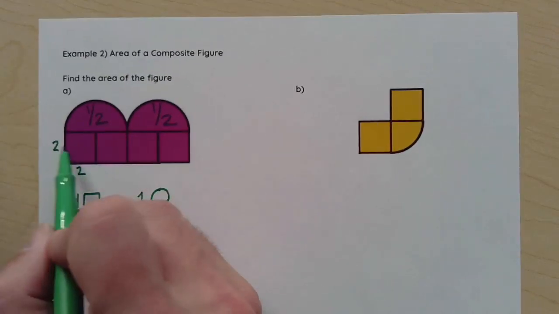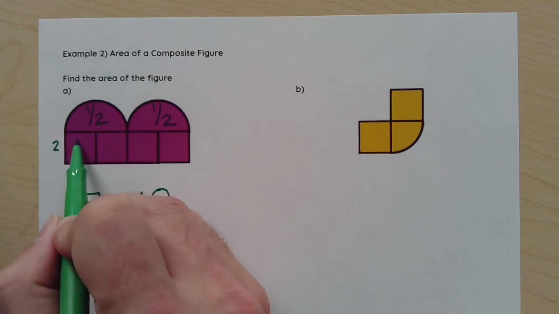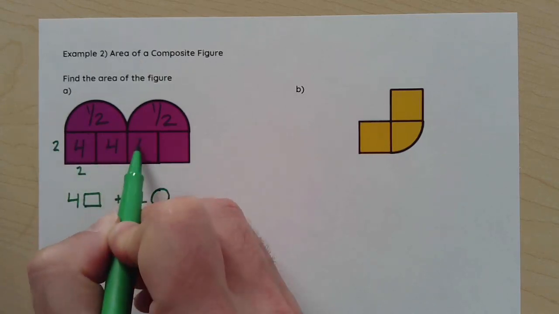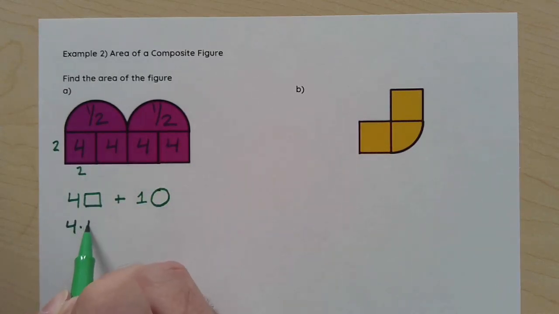The area of a square is length times width. So 2 times 2, I have a 4, and they're all the same size. So 4, 4, 4, 4. So I have 4 times 4.